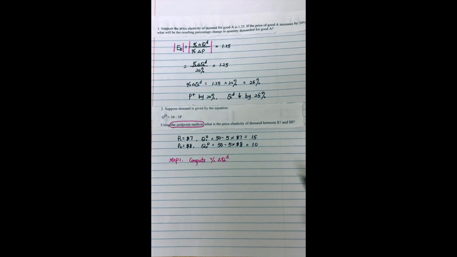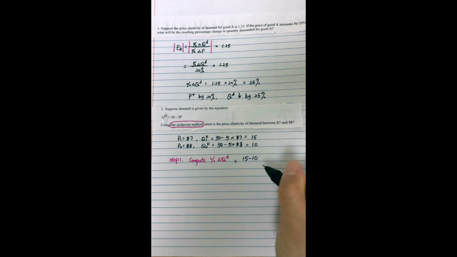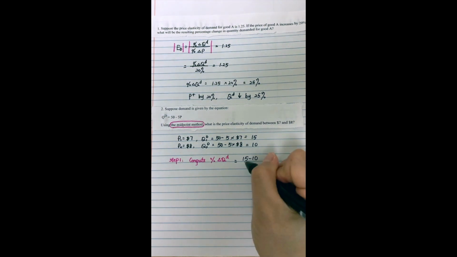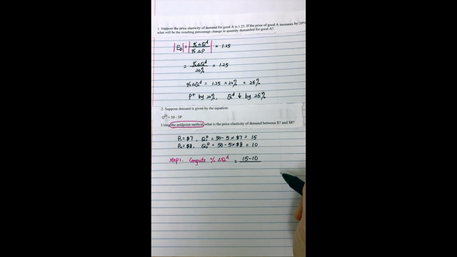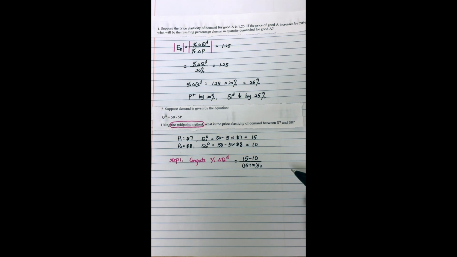So this will equal the quantity difference, right? Divided by the average of the quantity, divided by 2, okay? So based on this, you can compute the percentage change in quantity demand, right?